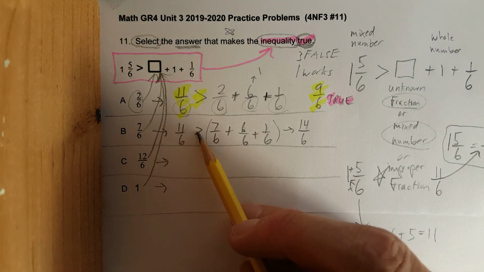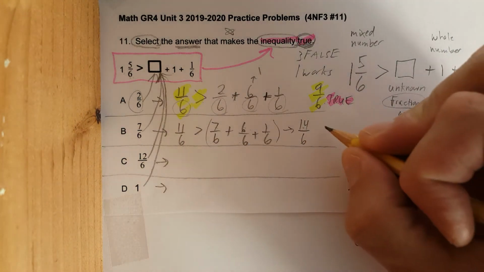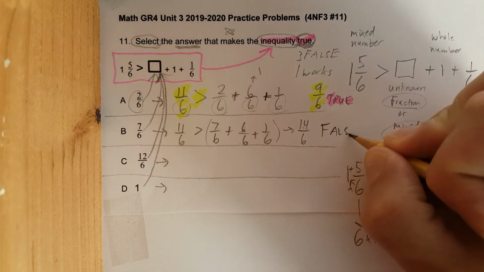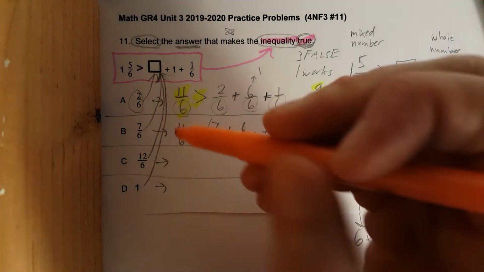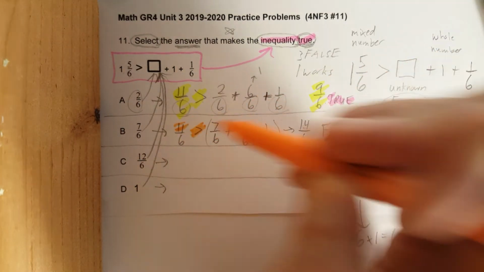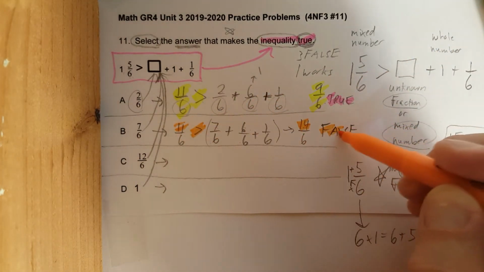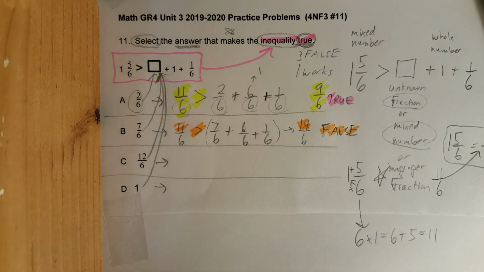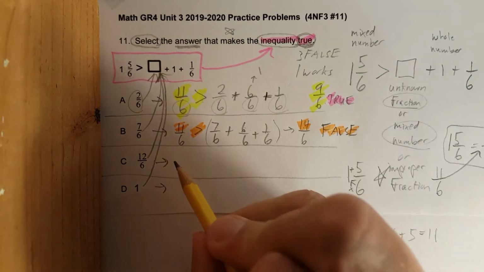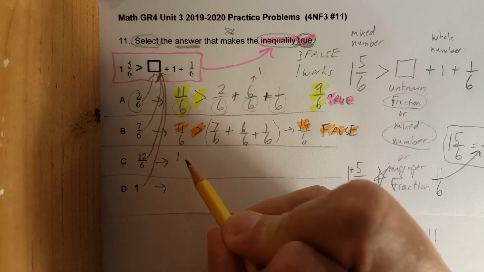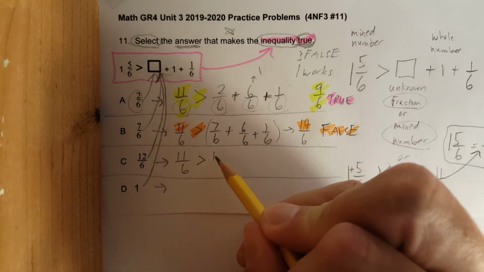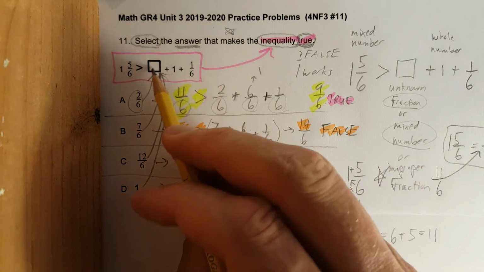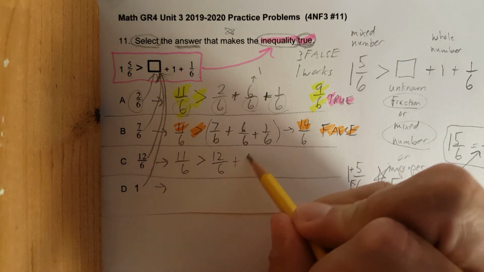11 is not greater than 14. This is false. So to make that pop out, look, 11 is not greater than 14. That's false. Let's just keep this process going down the line. 11 over 6 greater than, this time we put 12 over 6 into the unknown number.